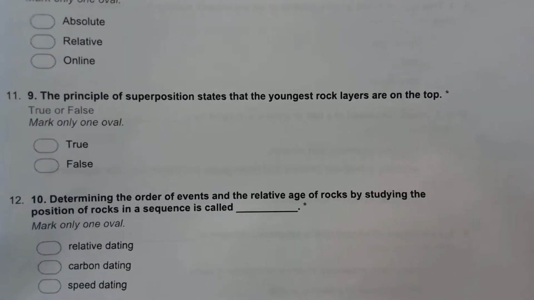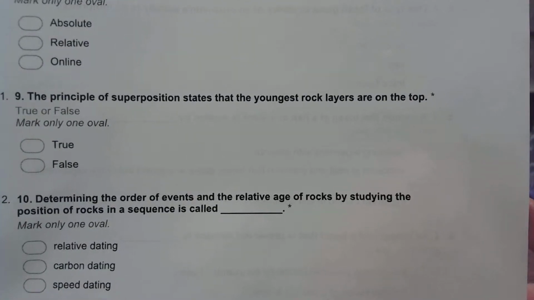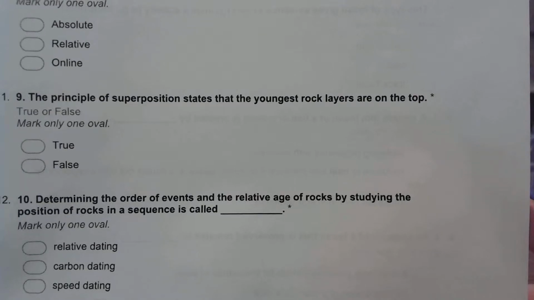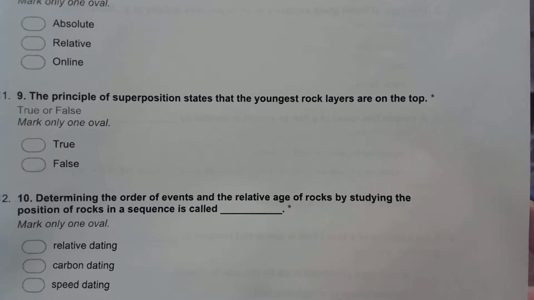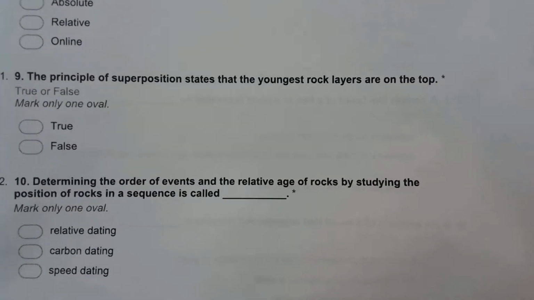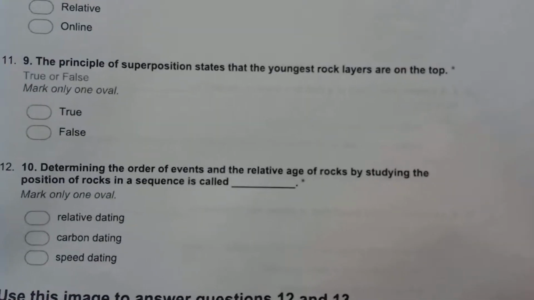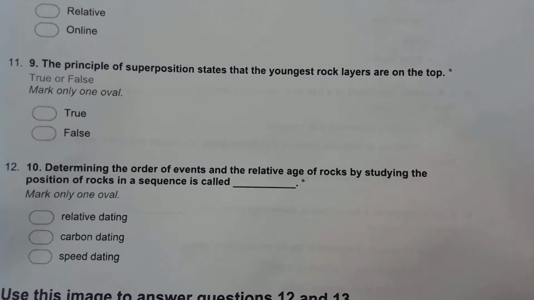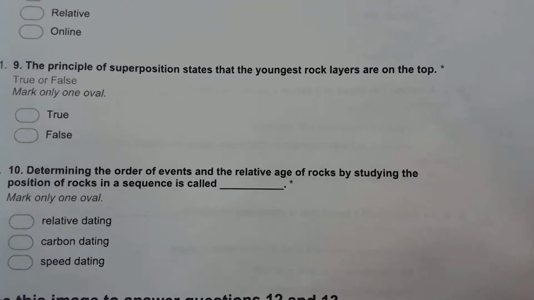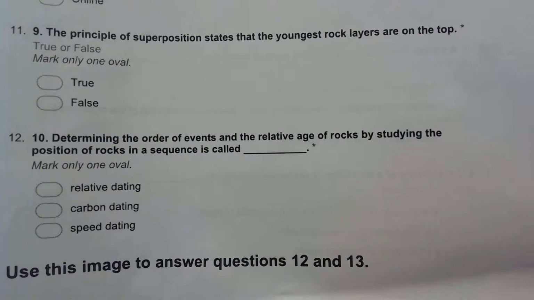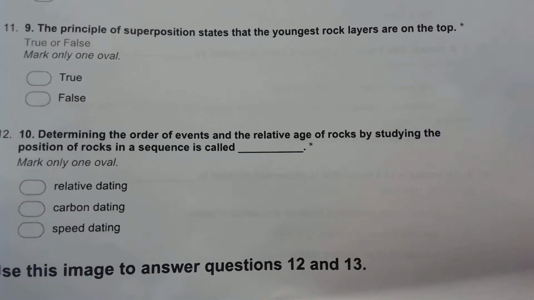Number 9. The principle of superposition states that the youngest rock layers are on the top. True or false? Number 10. Determining the order of events and the relative age of rocks by studying the position of rocks in a sequence is called relative dating, carbon dating, speed dating.